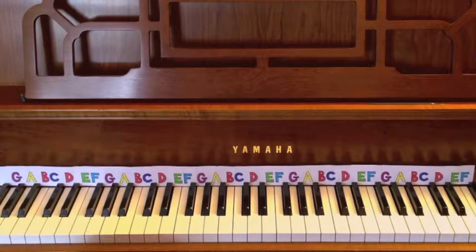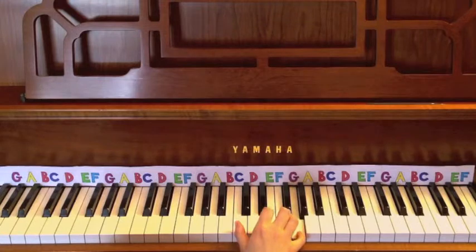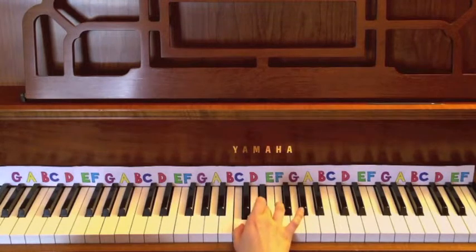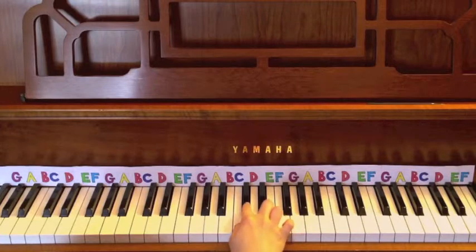In the last lesson we learned perfect fourth interval and perfect fifth. You also, of course, know major third, minor third, major second, and minor second.